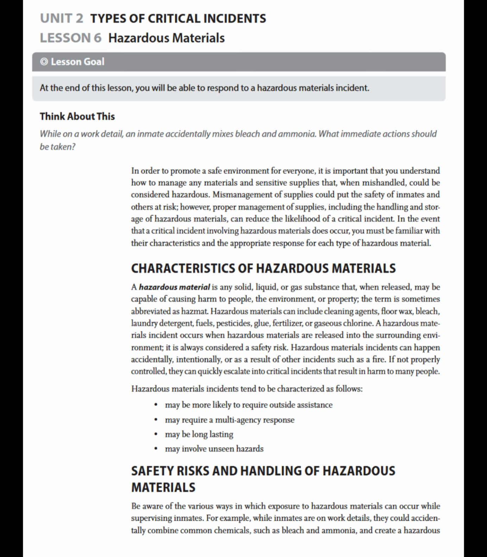Hazardous materials incidents can happen accidentally, intentionally, or as a result of other incidents such as a fire. If not properly controlled, they can quickly escalate into critical incidents that result in harm to many people. Hazardous materials incidents tend to be characterized as follows: may be more likely to require outside assistance, may require a multi-agency response, may be long-lasting, may involve unseen hazards.